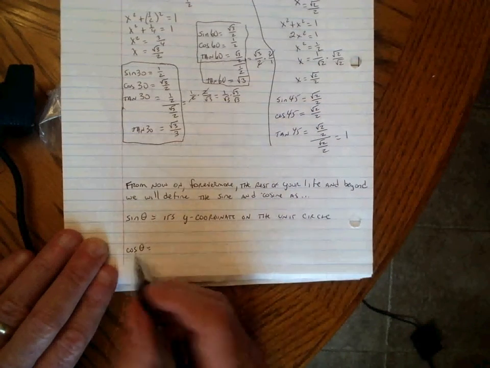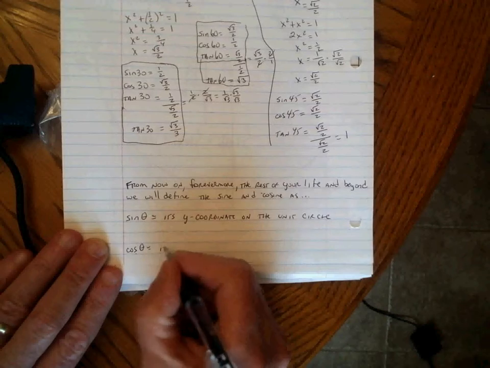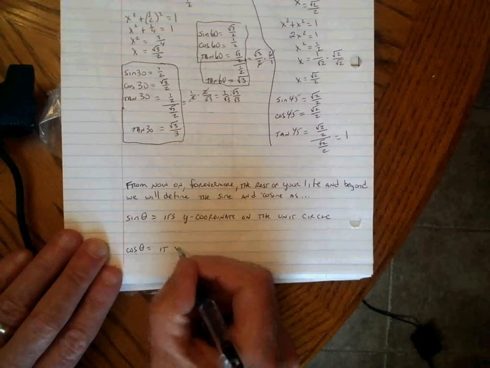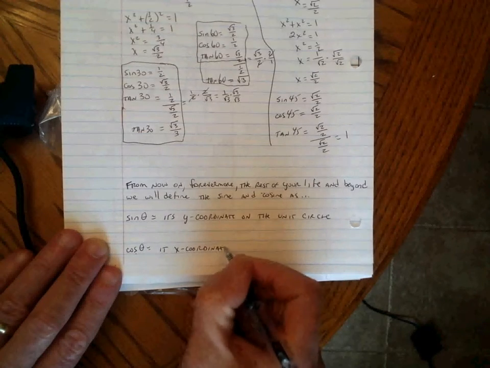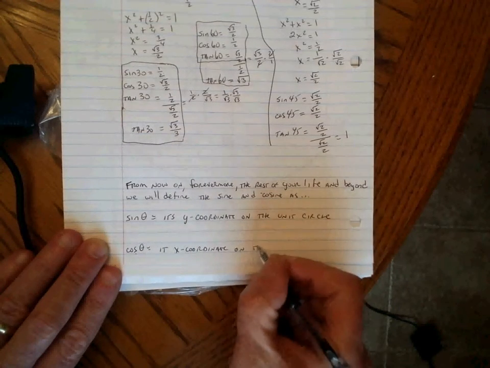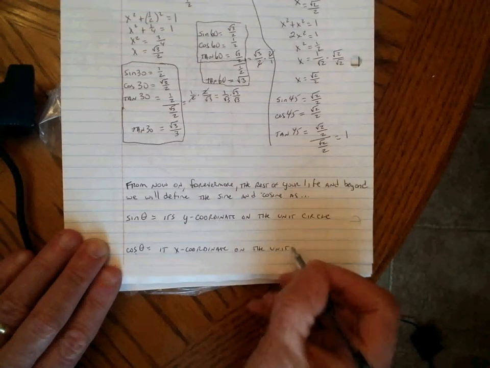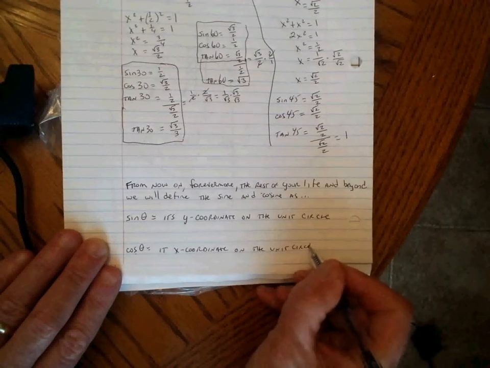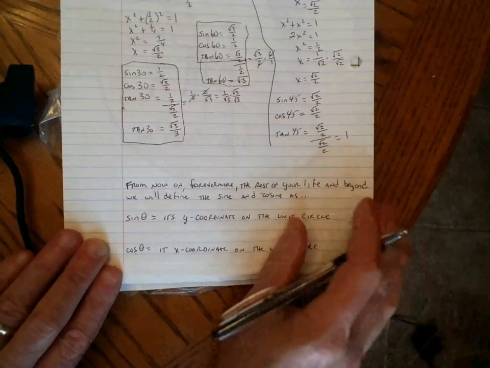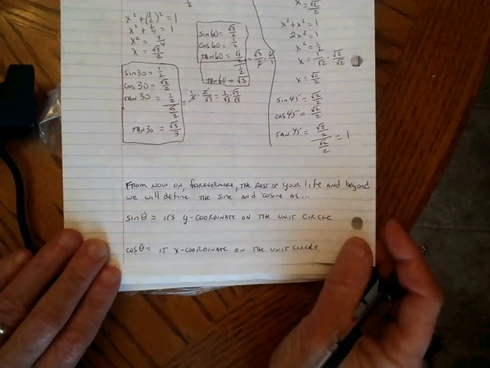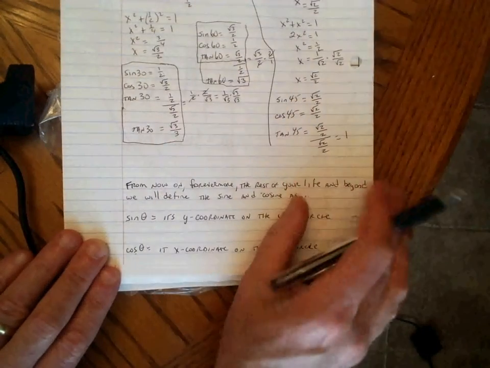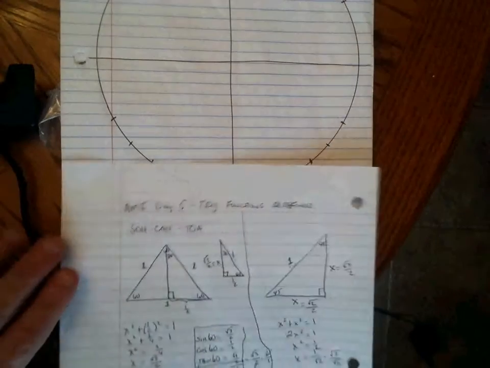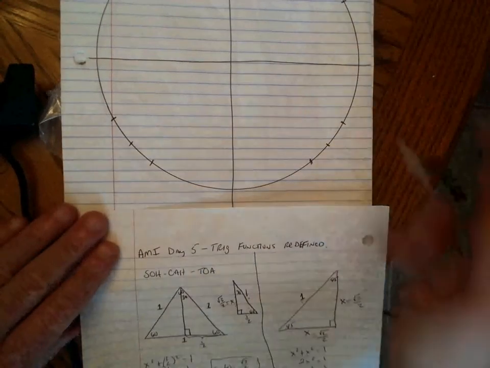And we're going to define the cosine theta as the x coordinate of the angle theta on the unit circle. So how does that relate to what we just did? Let's remember these values and these triangles, because I'm going to move now to a unit circle.